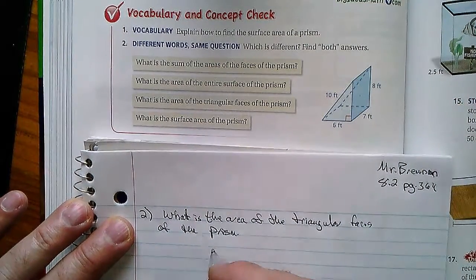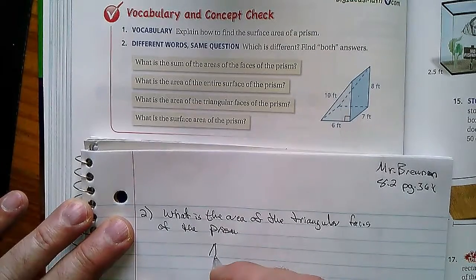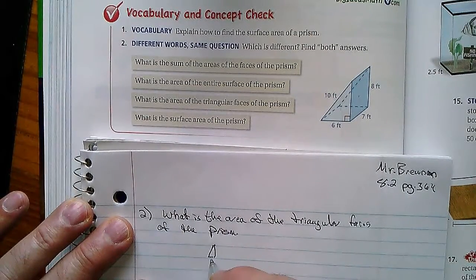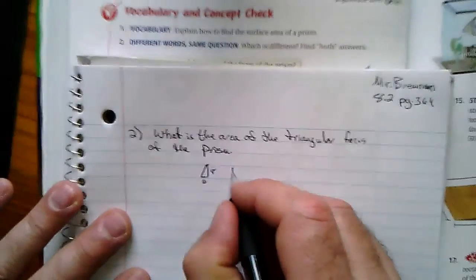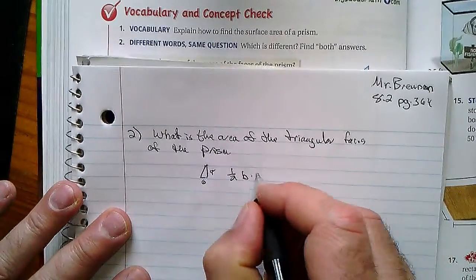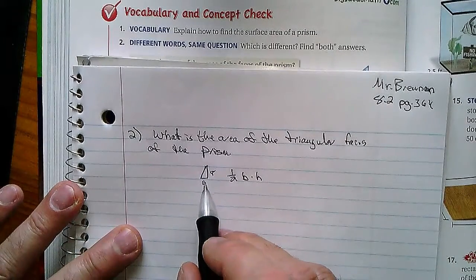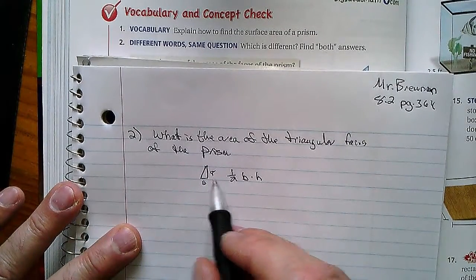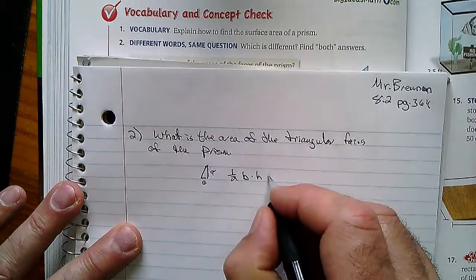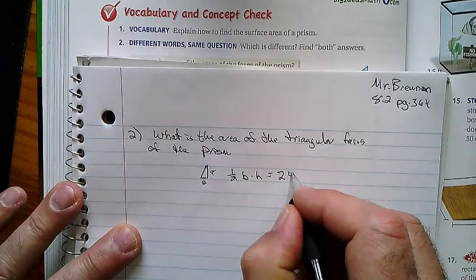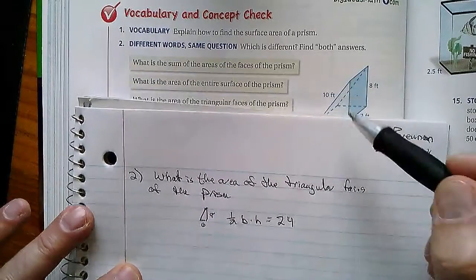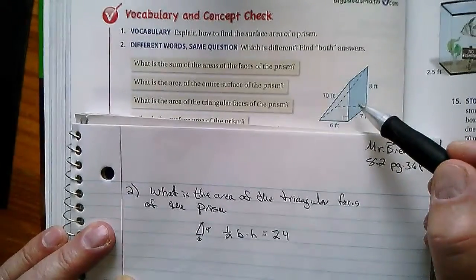So I've got this triangle that's 6 by 8. So I know the triangle is 1/2 base times height. So 6 times 8 is 48. Half of 48 is the same as 3 times 8, which is 24. So that's these parts, 24 plus 24.